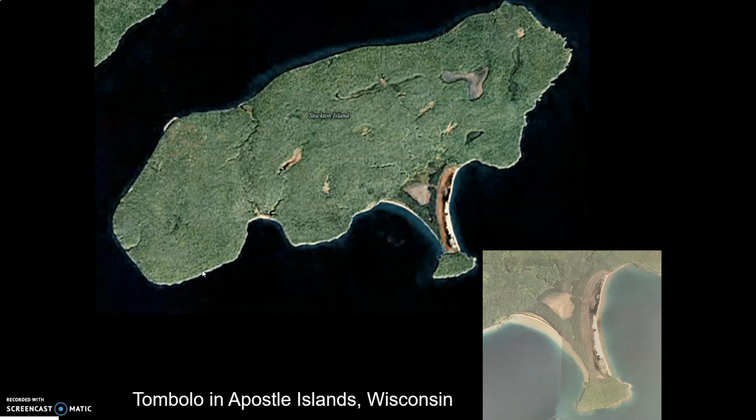And we actually have one of these wonderful features here near the Apostle Islands in the Door County area. And this is the tombolo of Wisconsin. And you can kind of see here's an isolated island, and here we've got this deposition of sand adjoining this former island here.